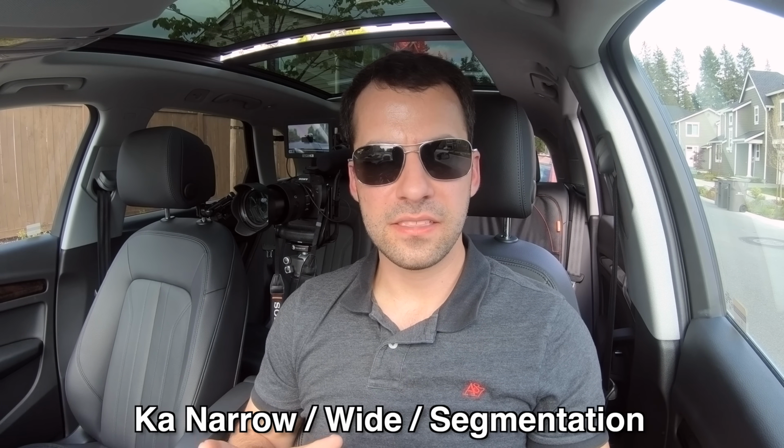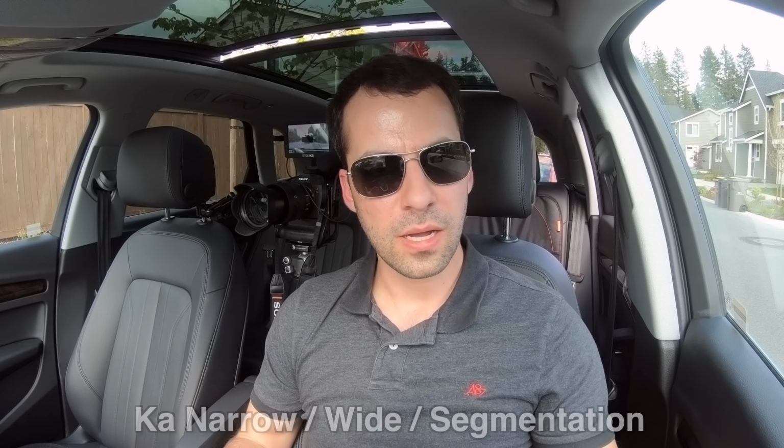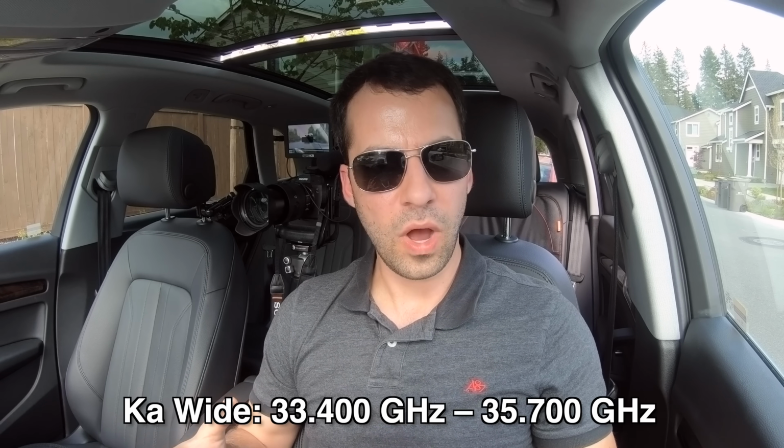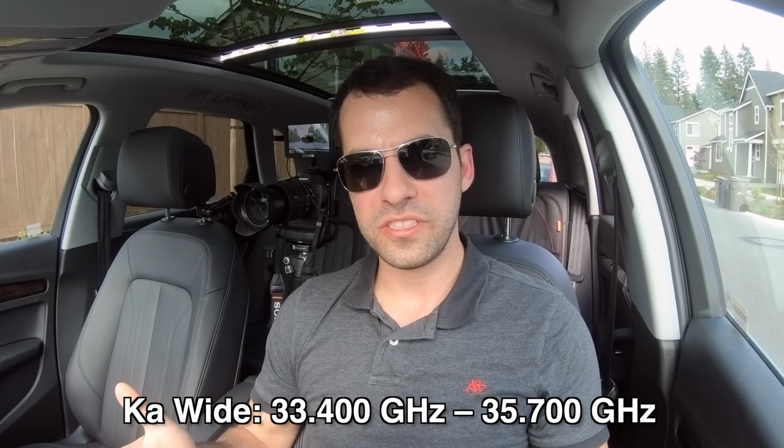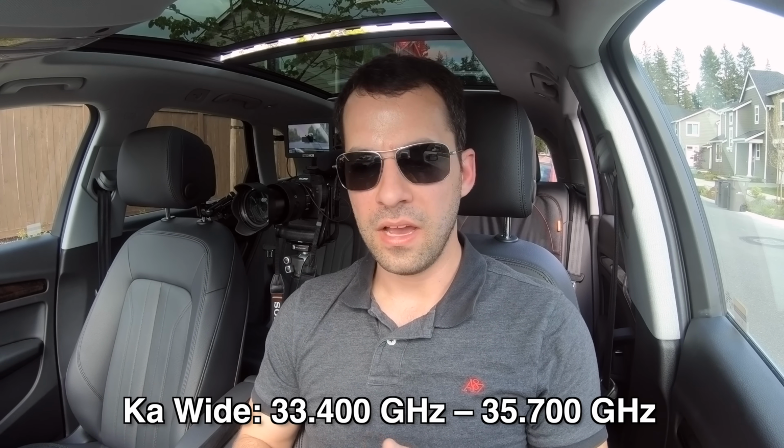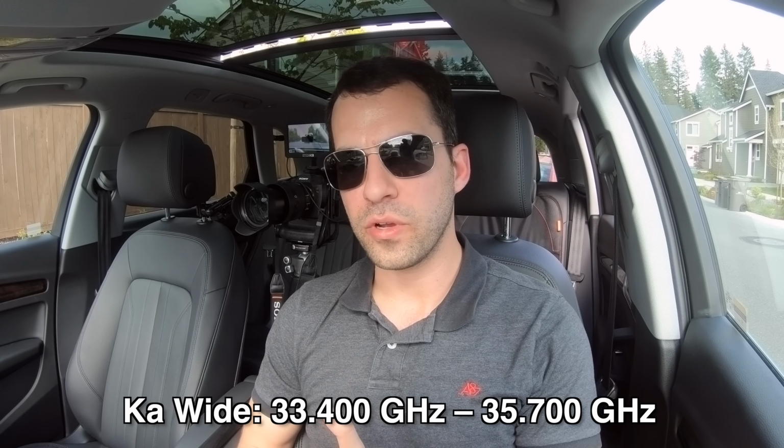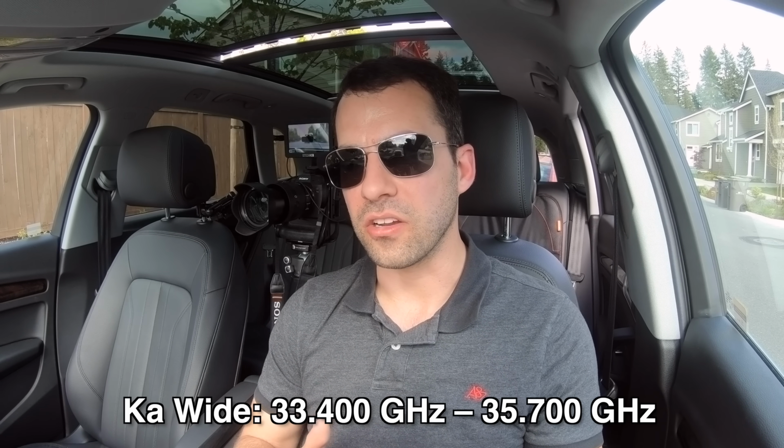Now, Ka-band, it's similar, but a little bit different. We've got some more options here. You've got Ka-band wide, which is going to sweep all of the range of frequencies that the detector is capable of sweeping, 33.4 to 35.7, not up to 36 gigahertz, which is a little bit weird. I'll explain that in just a second.